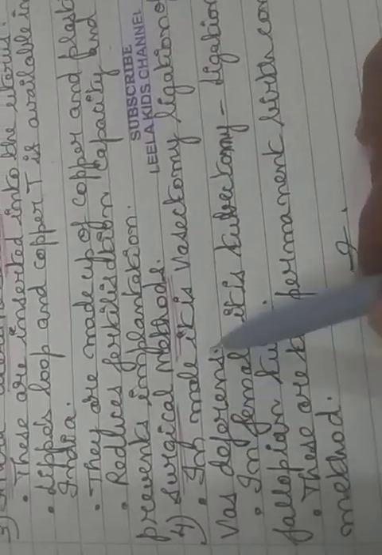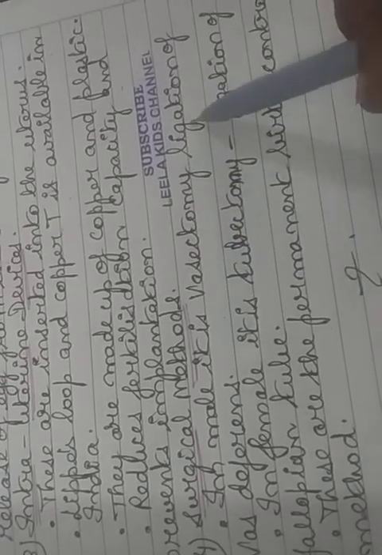Surgical method: in male it is vasectomy, ligation of vas deferens. In female it is tubectomy, ligation of fallopian tube. These are the permanent birth control methods.